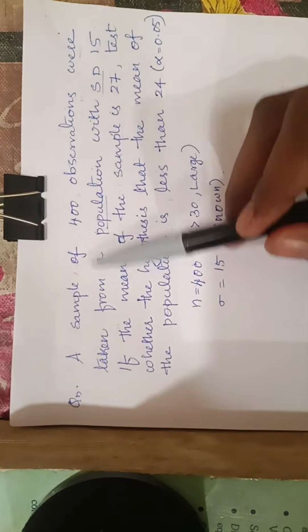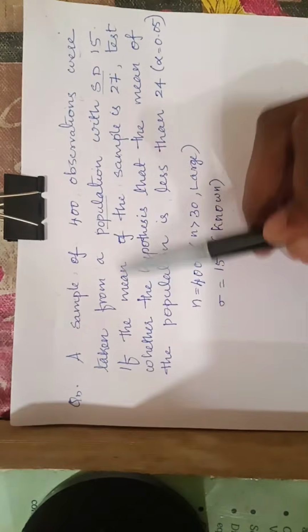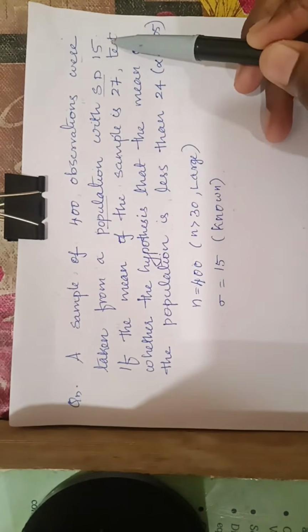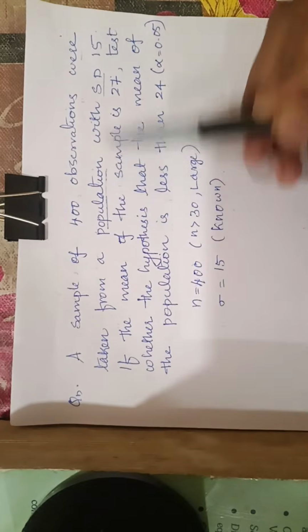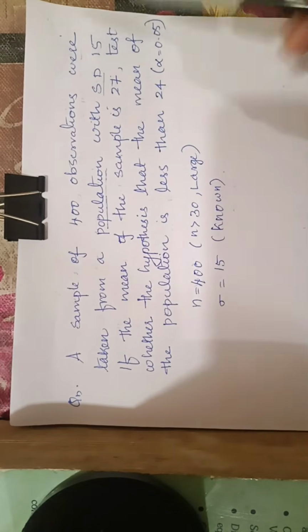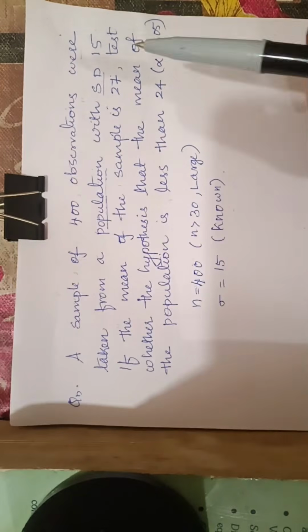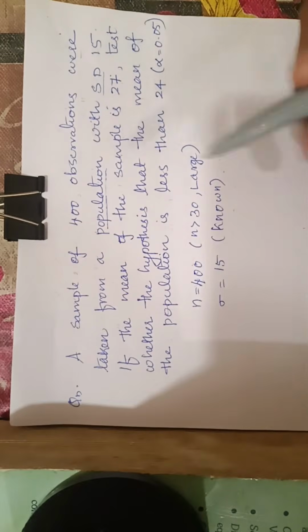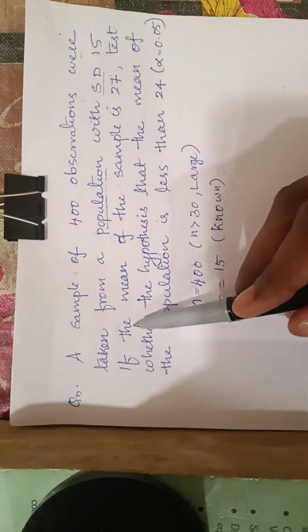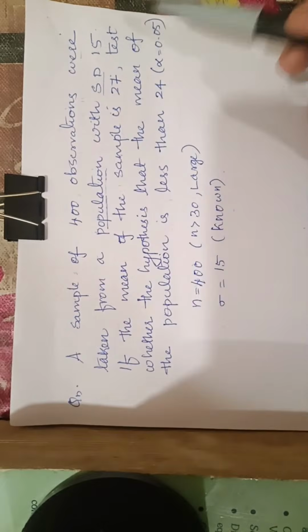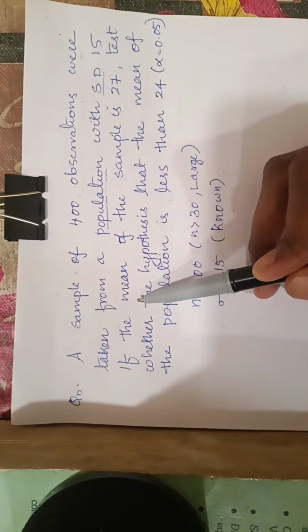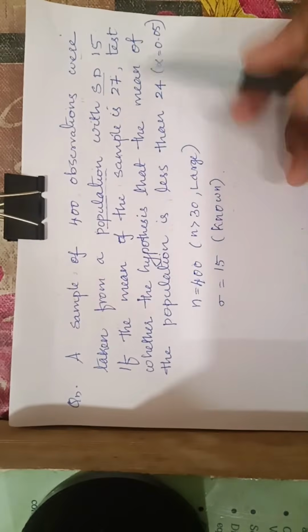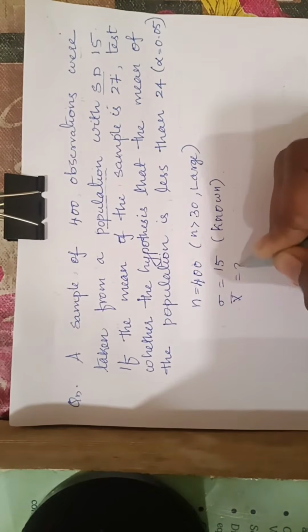Okay, so a sample of 400 observations were taken from a population with a standard deviation 15. So the population has standard deviation 15. You have to identify whether you are given the population standard deviation or the sample standard deviation. Based on that, we will be writing the test statistic. And you are asked to test the population mean, and for that you are given the sample mean. That is, the mean of the sample is 27, that is x bar is equal to 27.